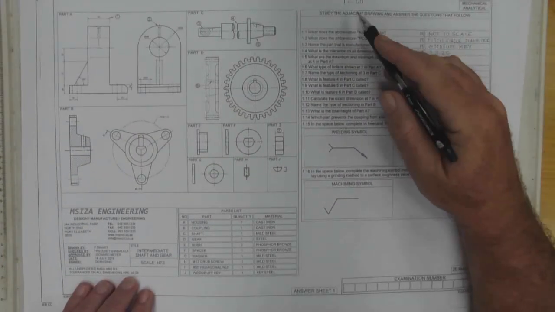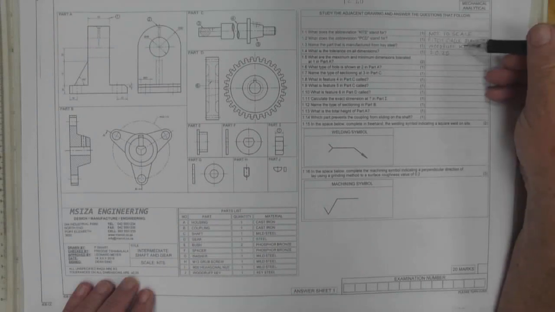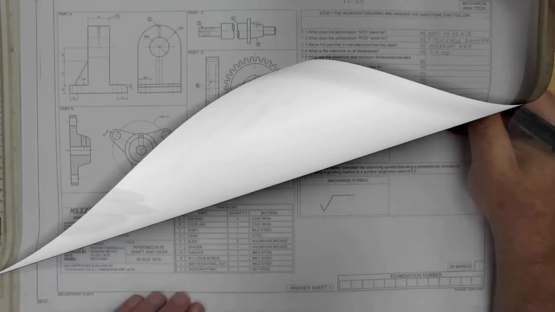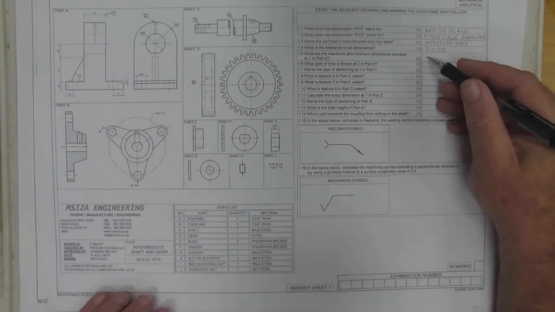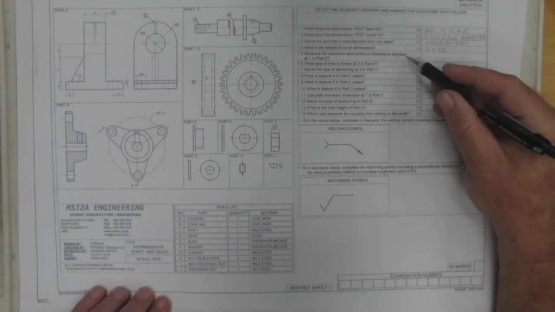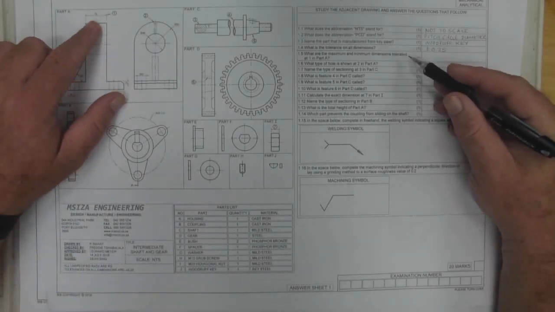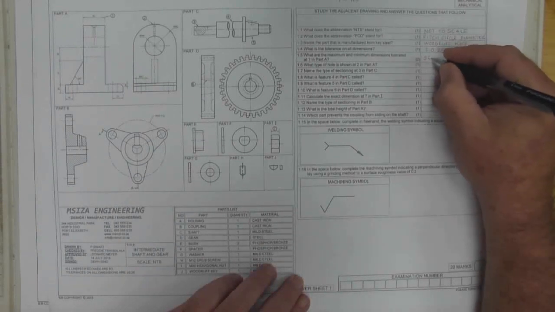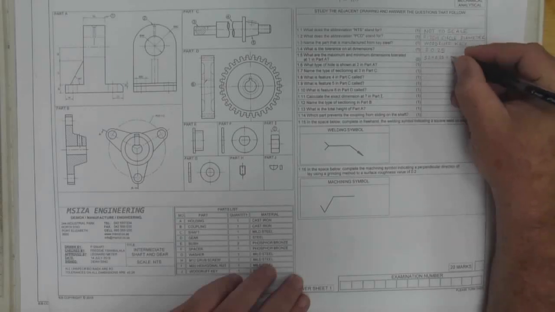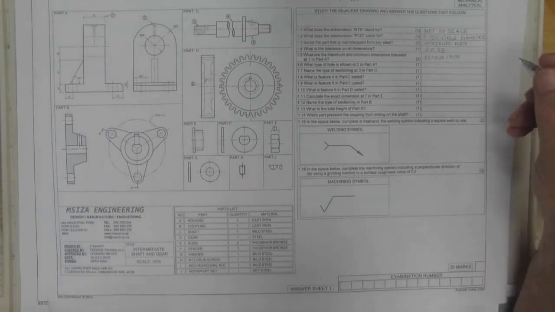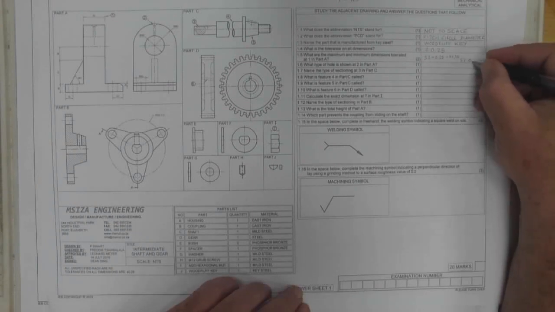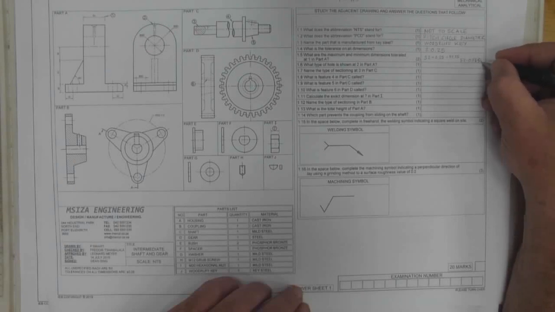So I've started our first couple of questions here. NTS, not to scale, pitch circle diameter, Woodruff key, your tolerance is plus minus 0.25. What is the maximum and minimum dimensions? Part A and 1. So we look at that measurement, and that dimension there is 52. So what we would do is we would say 52 plus 0.25 gives me 52.25 is the maximum. The minimum would be where we subtracted, so subtraction would be 52 minus 0.25, giving me 51.75.